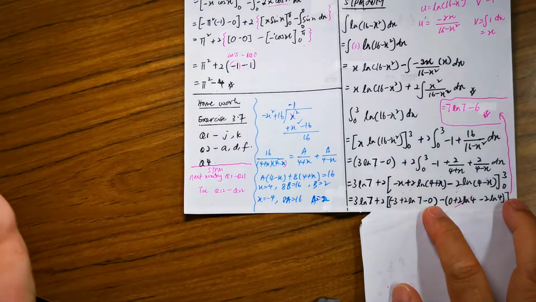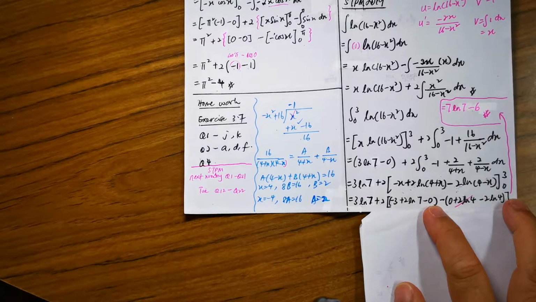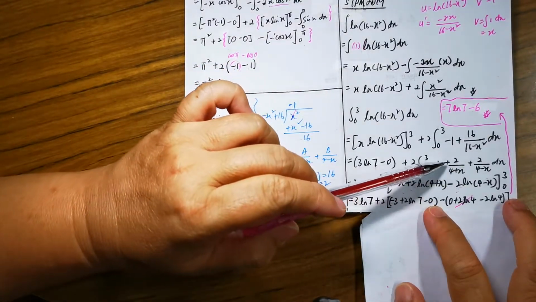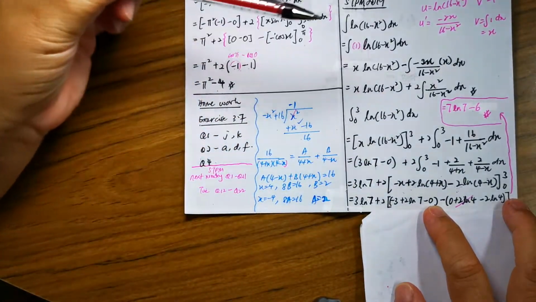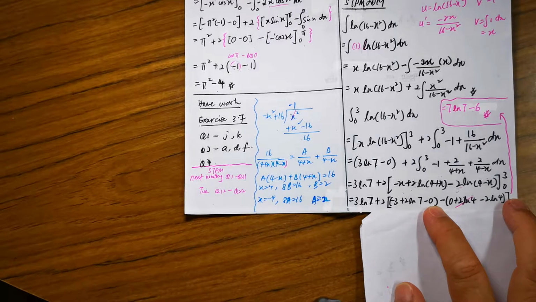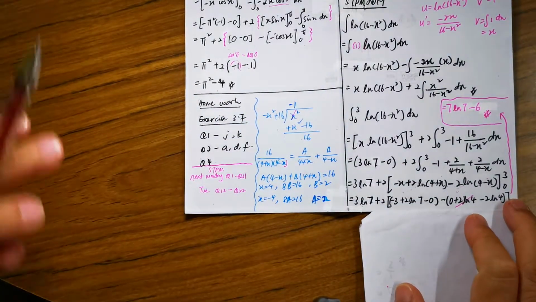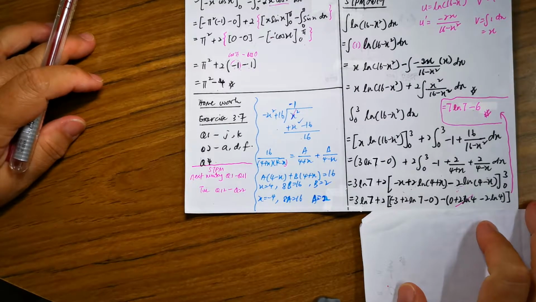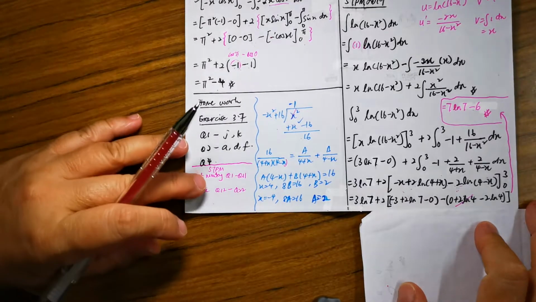Don't want decimal, that's why you cannot use your calculator. Okay, I know that your calculator can help you to calculate this one with the limits. But if the question don't want decimal, so you have to show all these steps. Okay? So don't depend on the calculator. Alright? Okay, so this is STPM 2019. Alright?